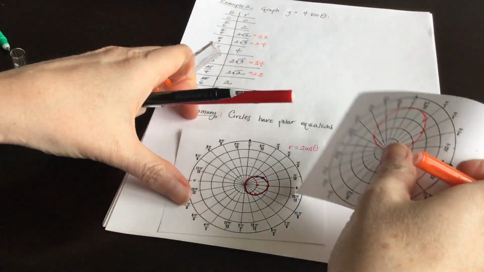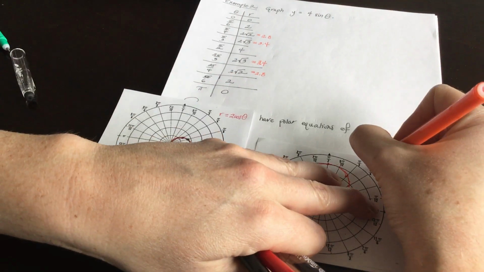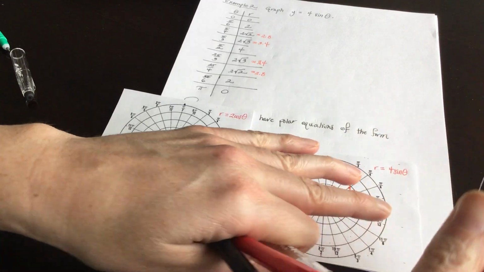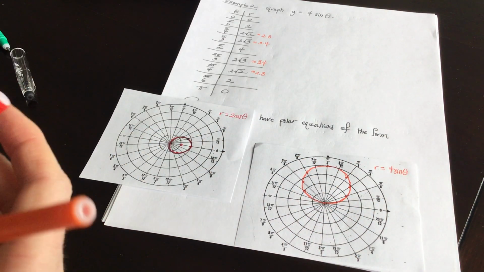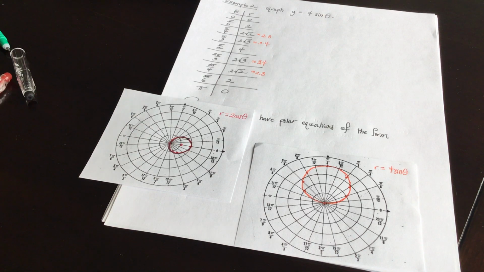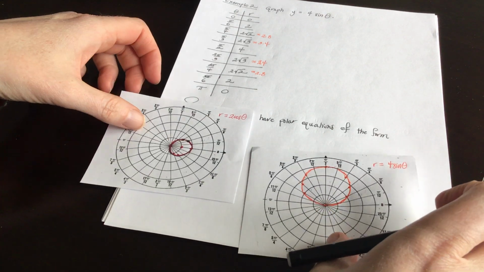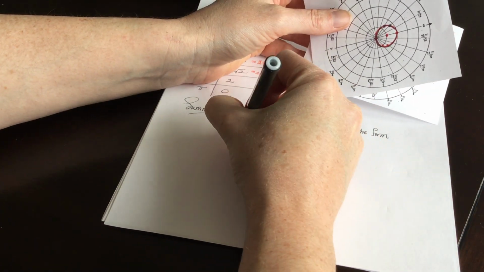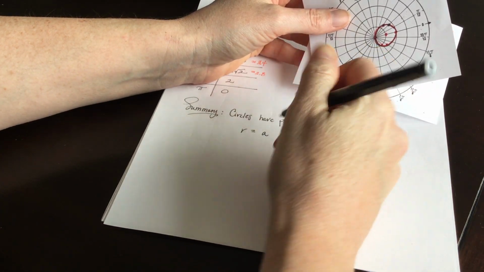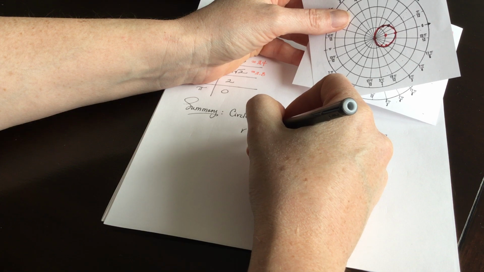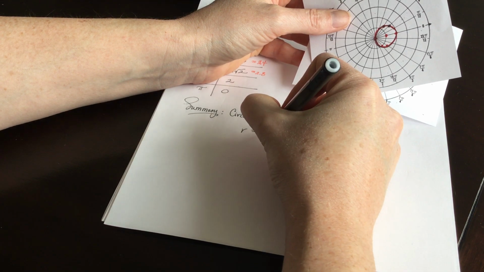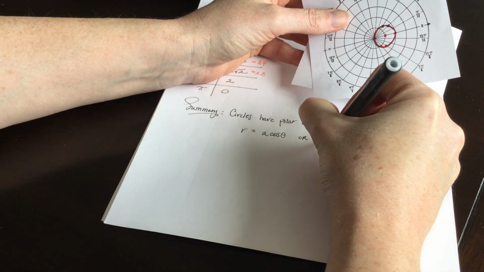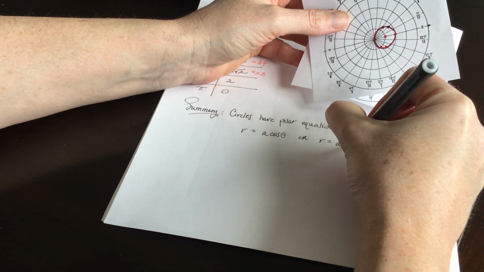And in the example we just did, r was equal to 4 sine theta. Then what would a general form be for something that turns out to be a circle? The form would be r is equal to a, an arbitrary constant, times cosine theta, or r equals a times sine theta.